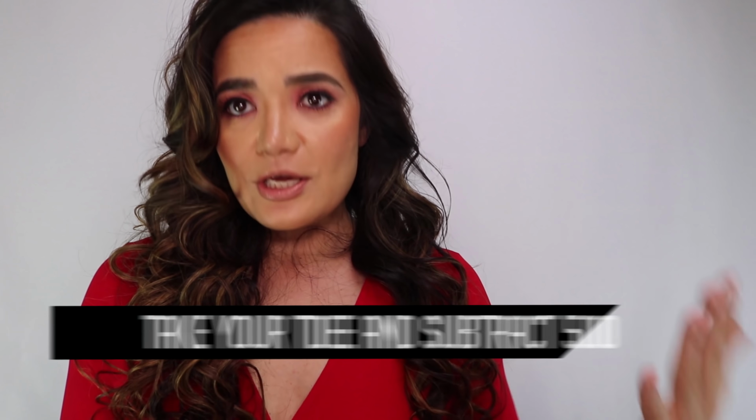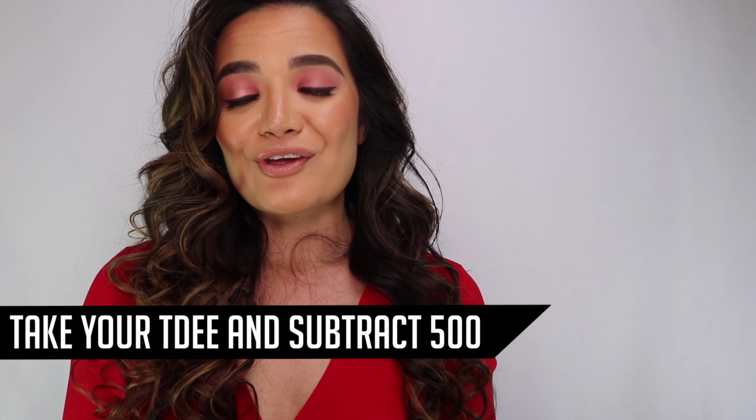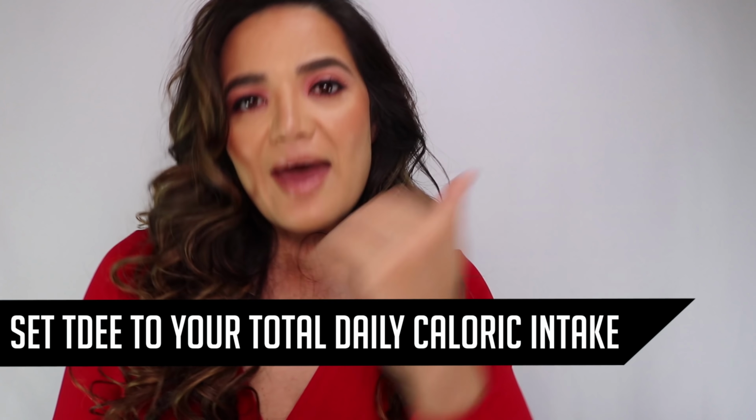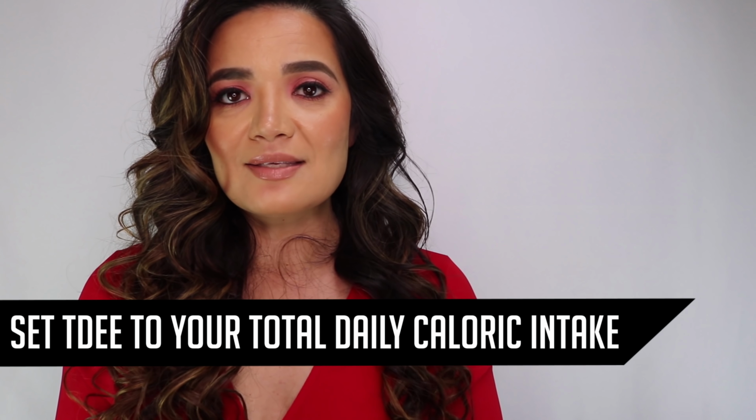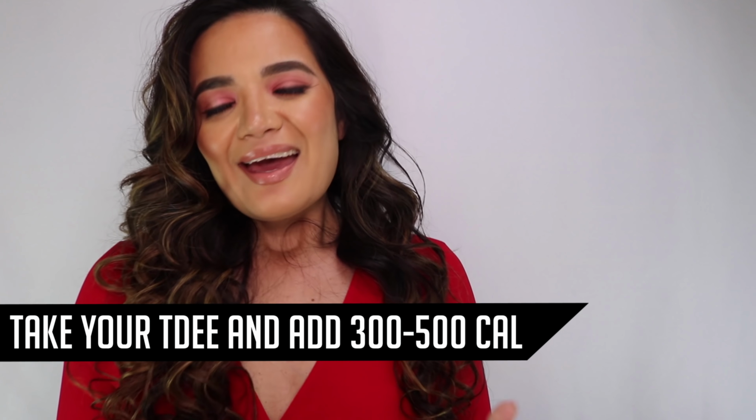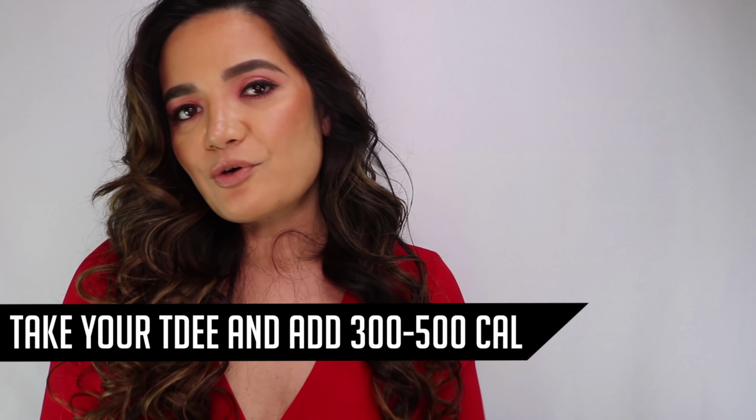Now, if you want to lose body fat, again, all of this is explained in the guide. If you want to lose body fat, you take your total daily energy expenditure, or your TDEE, and subtract 500 from it. If you want to maintain, you take your total daily energy expenditure and set that to your total daily caloric intake. Or if you want to gain muscle, you take your total daily energy expenditure and add anywhere from 300 to 500 calories. 300 calories for lean gains, 500 calories for more of a bulk.